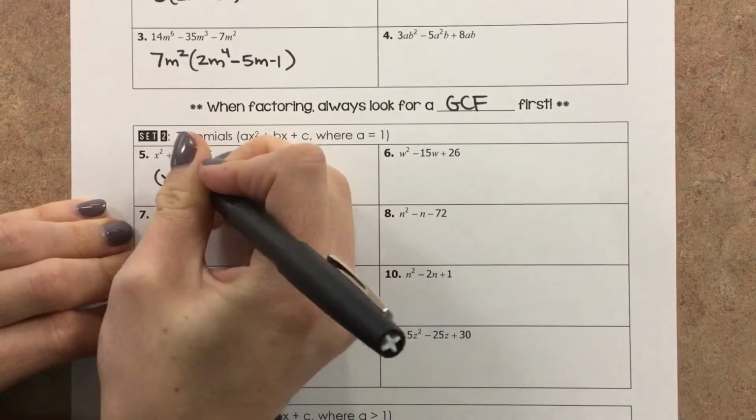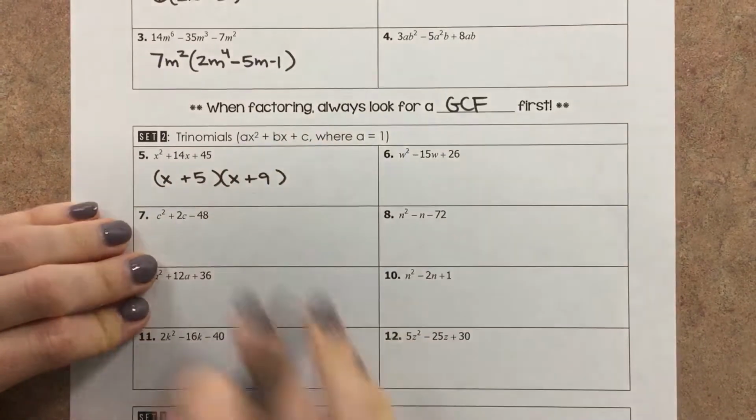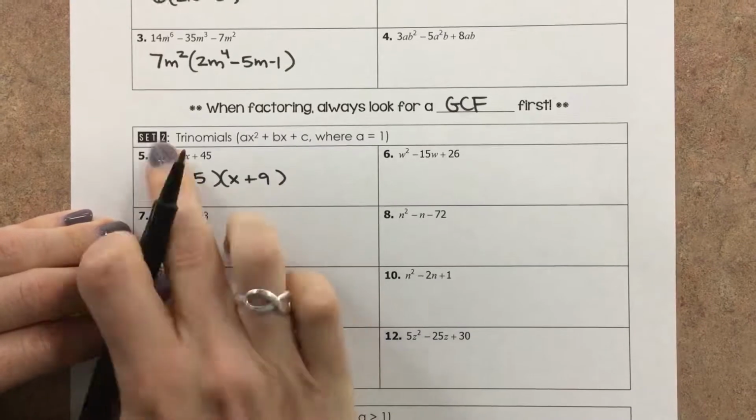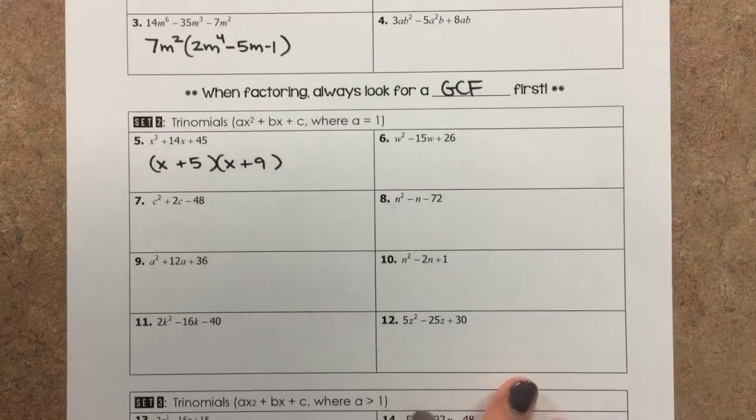So that would be a 5 and a 9. If you multiply them, you get 45. If you add them, you get 14. That's how you know it's right.